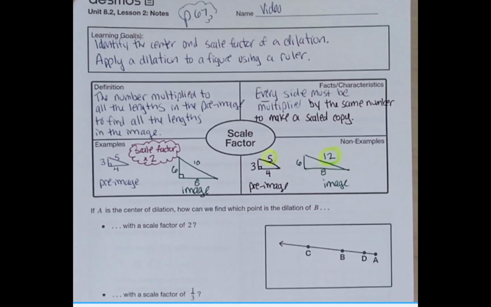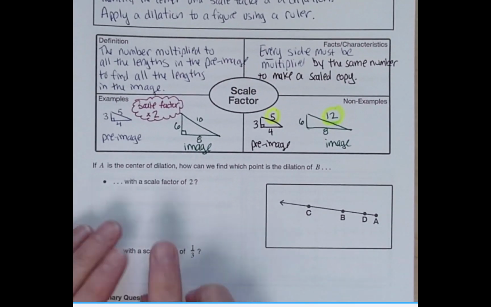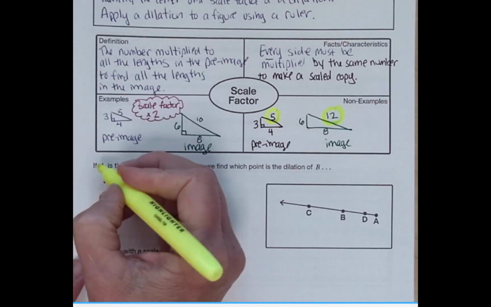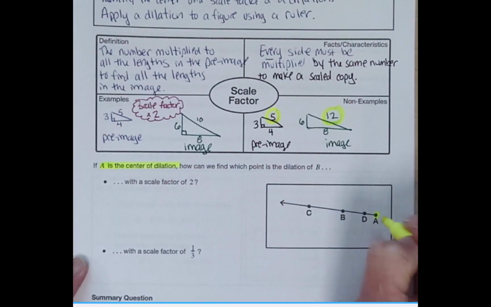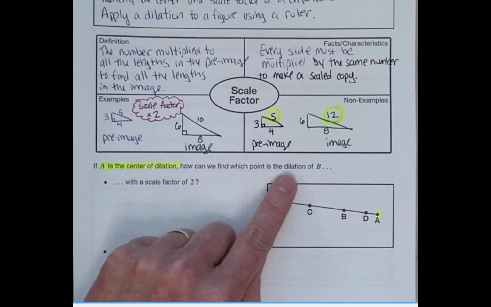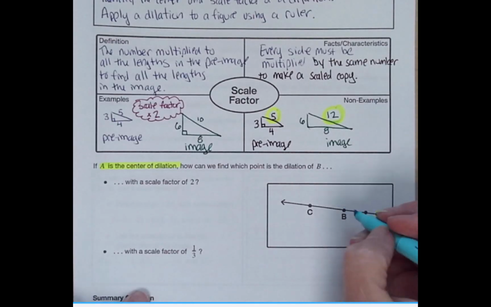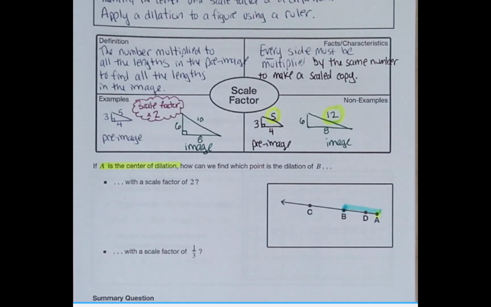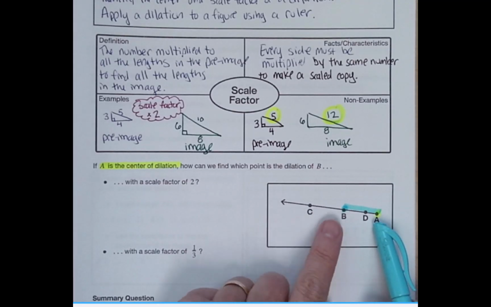All right, let's get to what was more similar to what you were doing today in the activity on Desmos, where you were playing golf, dilation golf. So let's take a figure like this. And in both examples, A is going to be our center of dilation. That's going to be our fixed point. And we're going to dilate point B. So here is our pre-image length from A to B. And A is going to stay fixed, and B is going to either shoot out or pull in a little bit.